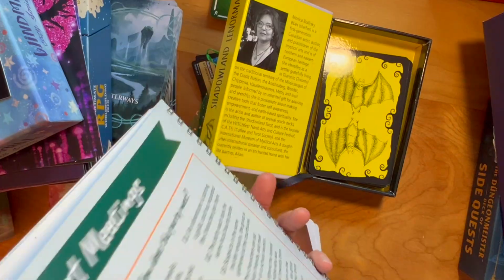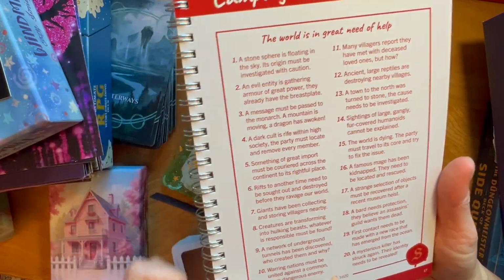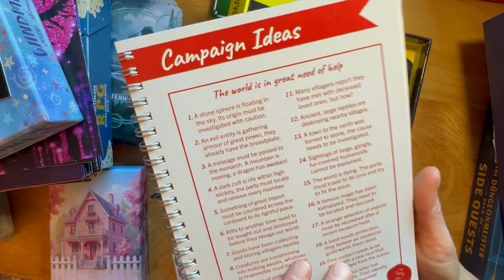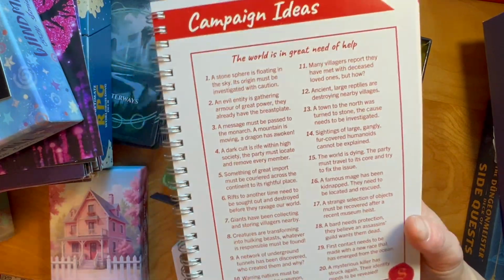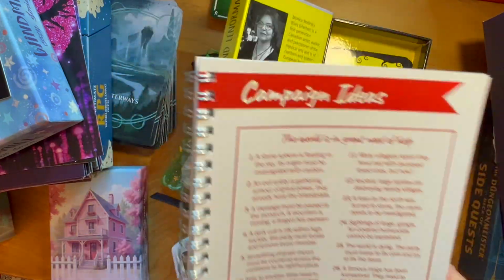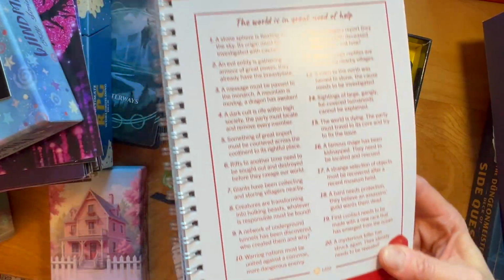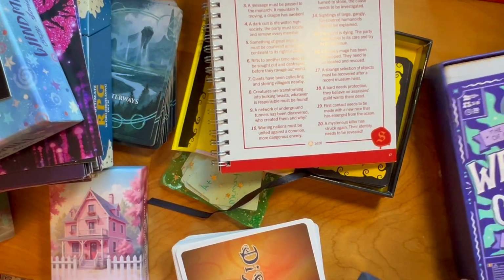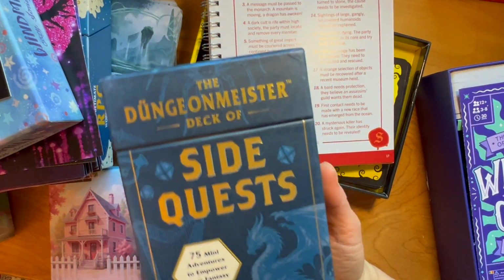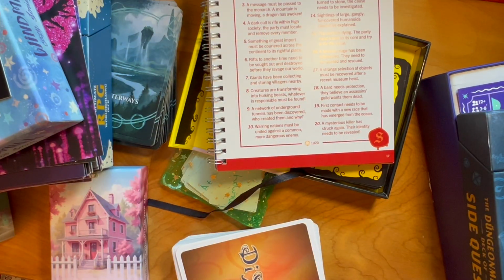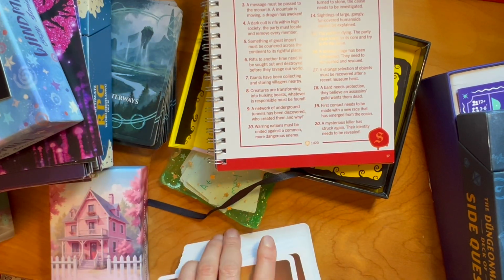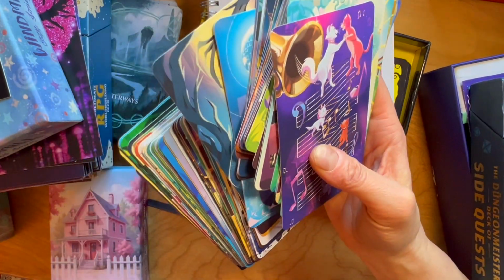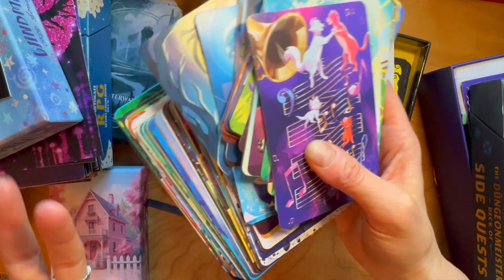This is a book called Roll and Play, and it has campaign ideas, like an origin must be investigated with caution. So just different types of what's the quest here that this character with this conflict is now going on or towards. Again, you can also use game decks. This is a bunch of side quests. You can just use imagery to think about what the quest is going to be and use that as your starting point for developing what that looks like.